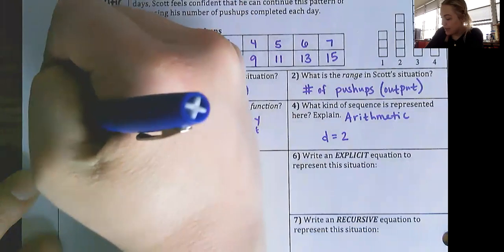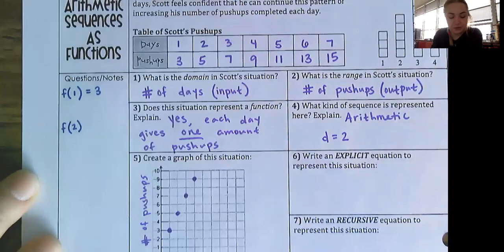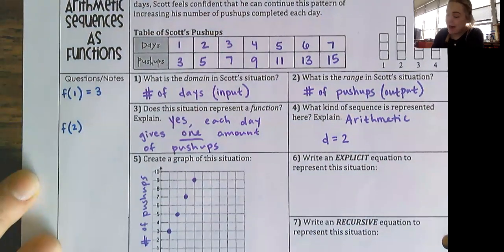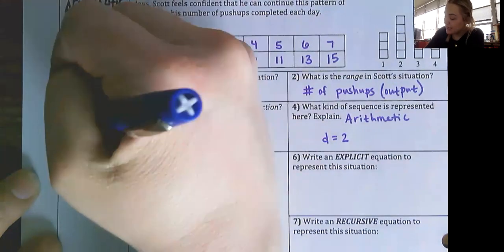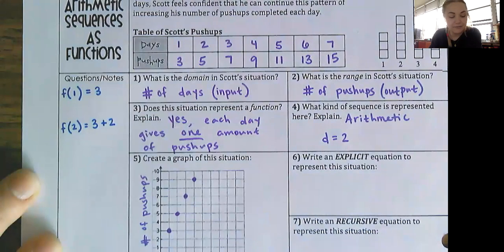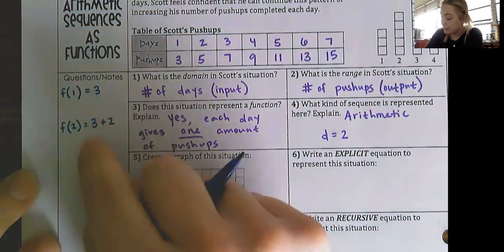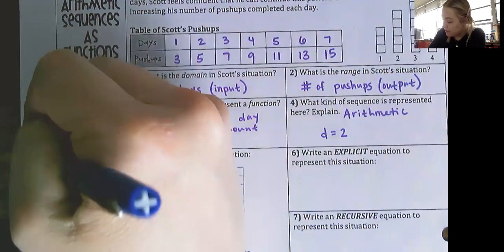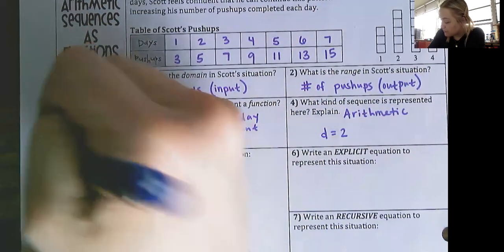And I want to look at f of 2. Now, before we write down 5, let's remember that it is 3 plus 2 is how we got there. Okay, all right, let's skip another little space and let's go to f of 3.